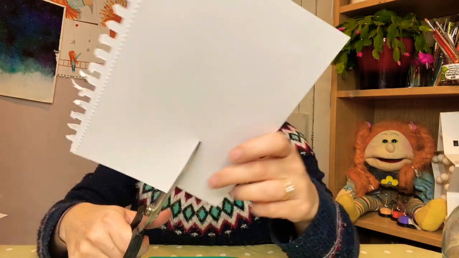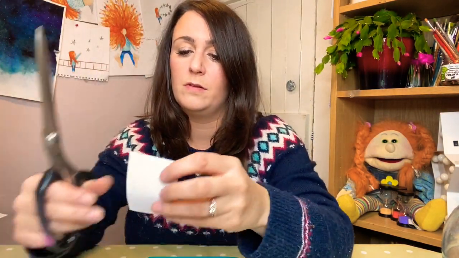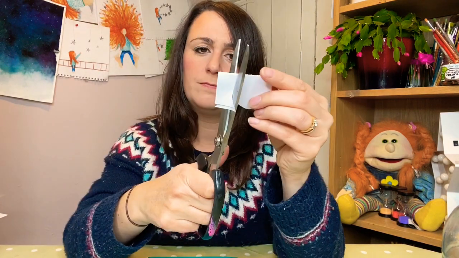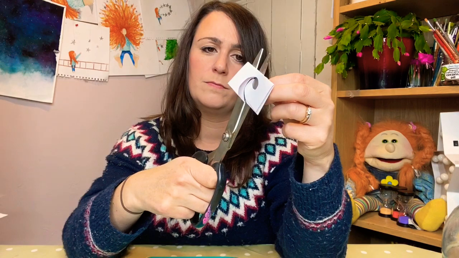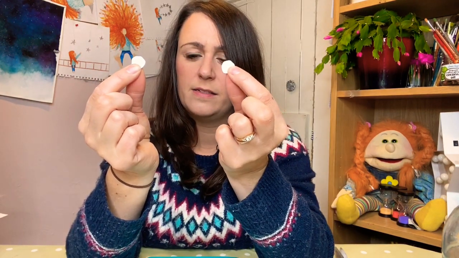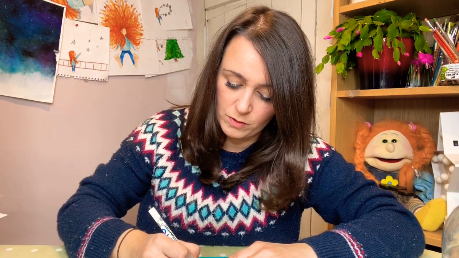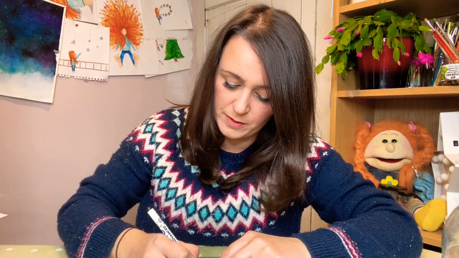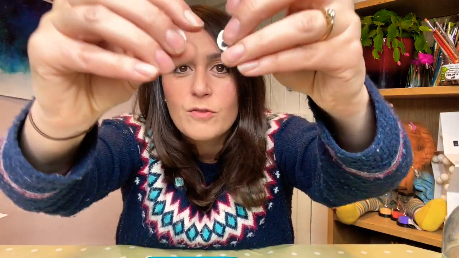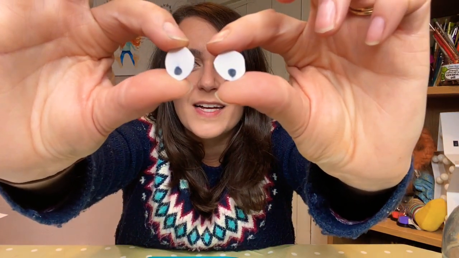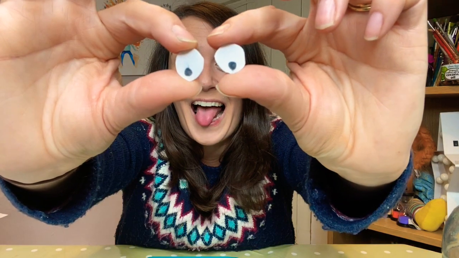Just take a piece of paper, a piece of scrap paper, cut a piece out, fold it in half, and cut a circle. Two eyes. And all you need to do then is draw on, if I have a black pen here, which I do, draw on the pupils of the eye, the black part, and voila! All of a sudden, you have a pair of homemade, they're not quite googly, but they'll do the job. They're still the same thing, a pair of eyes. Oh, look at that.